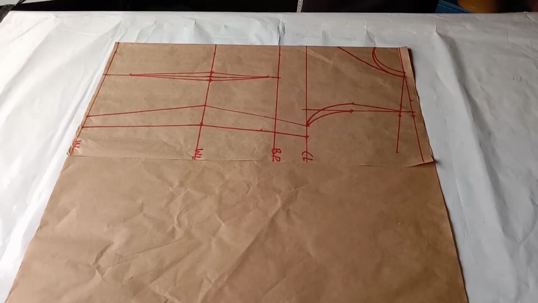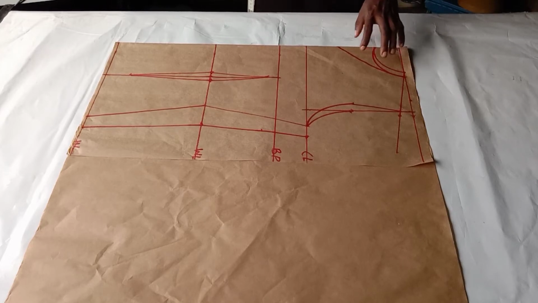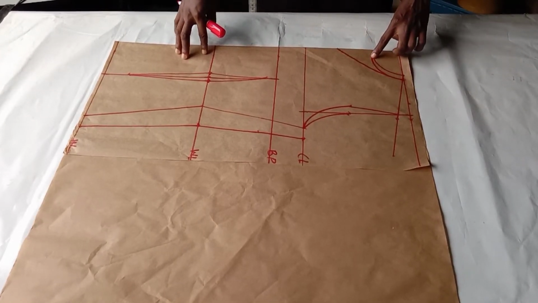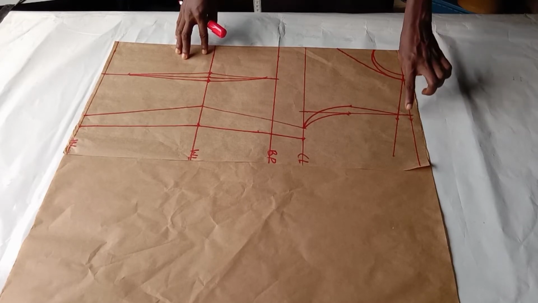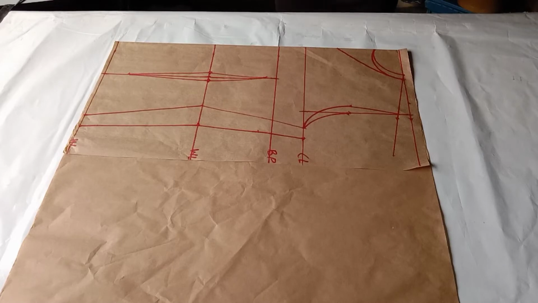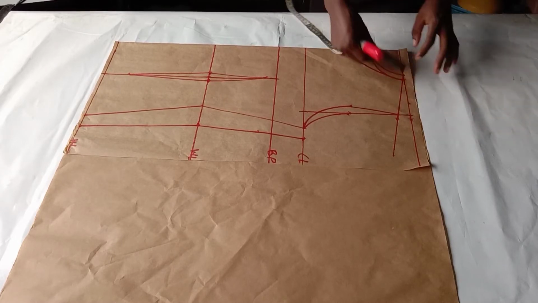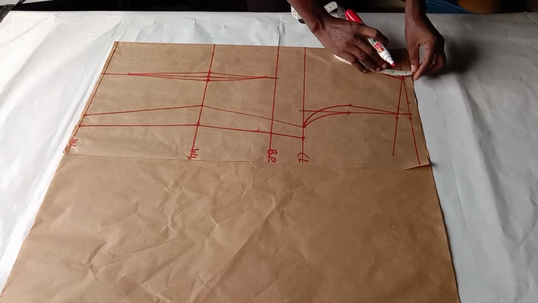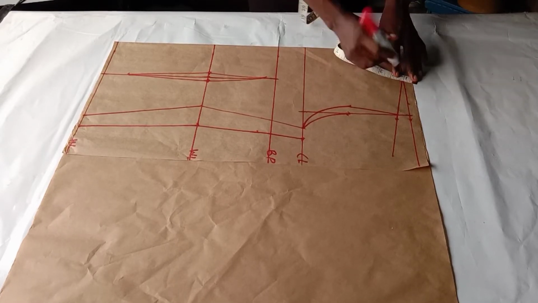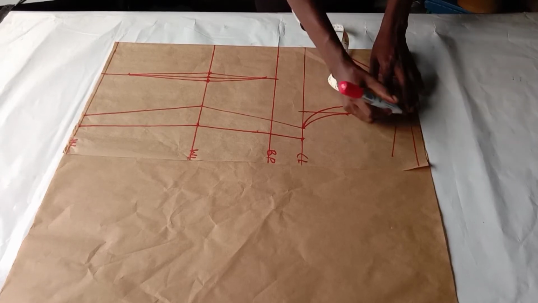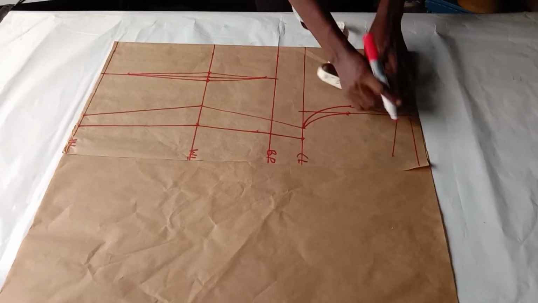So since I'm cutting both the front and the back pattern, I'm drafting them together. I'll be cutting out the back neckline and the back armhole first. So at the upper part here for the shoulder, I will go up by 1/2 inch. I'll just add 1/2 inch allowance. That is to join both shoulders together. To join both the front and the back shoulders together.